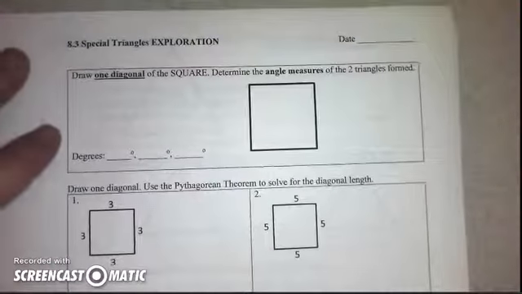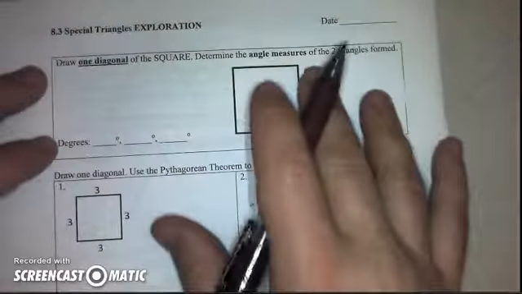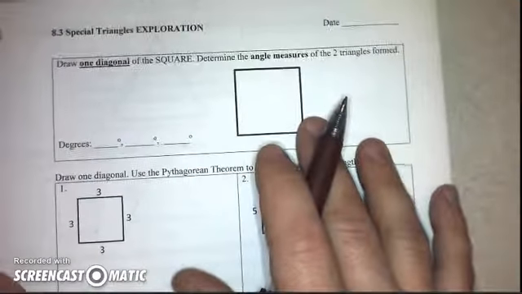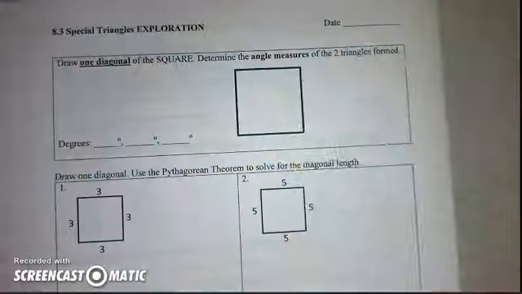Okay, so now one of our special triangles, and it's going to have a special name which we'll look at here in a minute, comes from starting with a square. I know, you're looking at this. This is not a triangle, but here's how we're going to create this special triangle. So follow along with me, please.